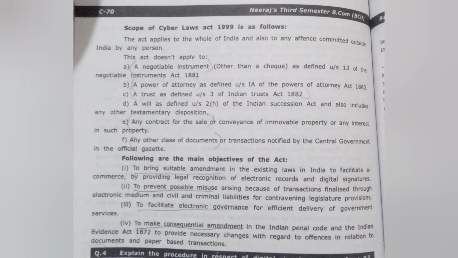The objective is to bring suitable amendments to prevent possible misuse, to safeguard the interest of the public, and to make consequential amendments in the Indian Penal Code and the Indian Evidence Act 1872 to provide necessary changes with regard to offences in relation to documents and paper based transactions.